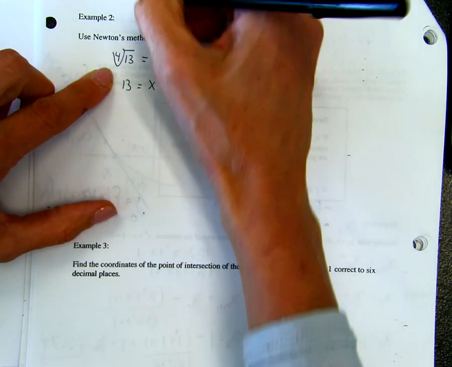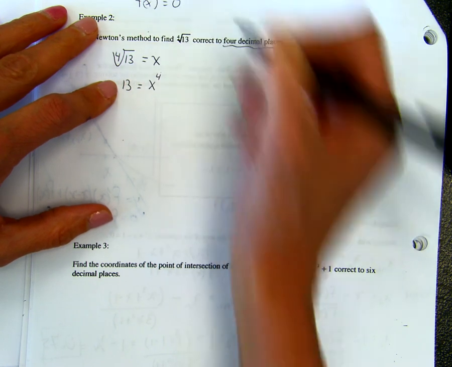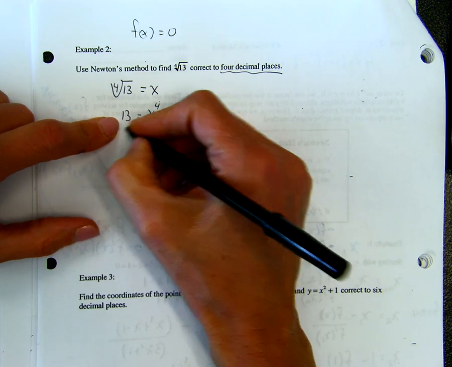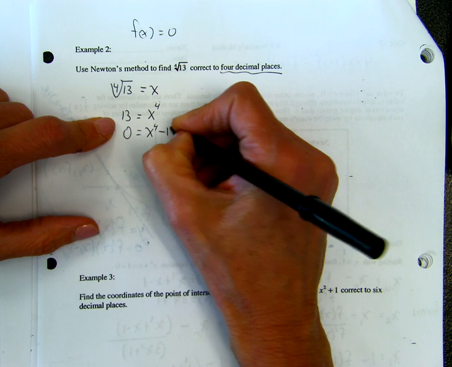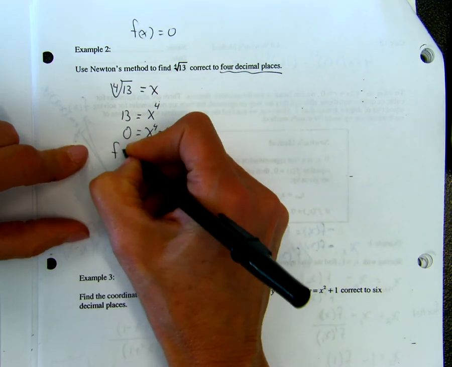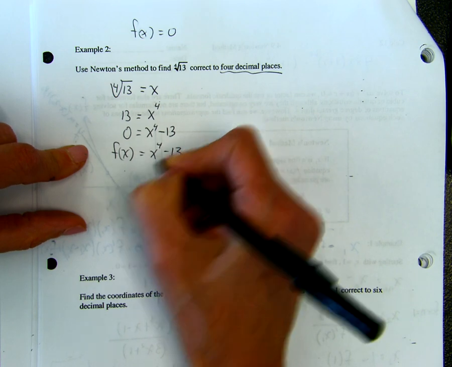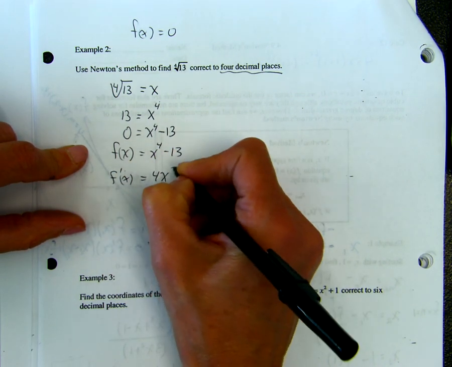Remember, for Newton's method, we were finding the roots. That is, where is the function equal to 0? So write it so that it's equal to 0. 0 is equal to x to the fourth minus 13. Here is our f of x. f prime of x is 4x cubed.